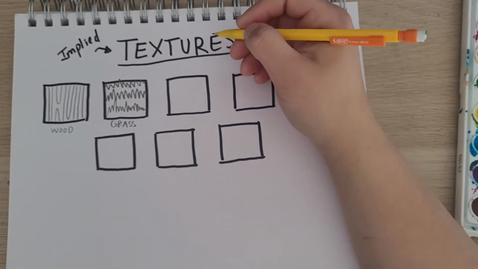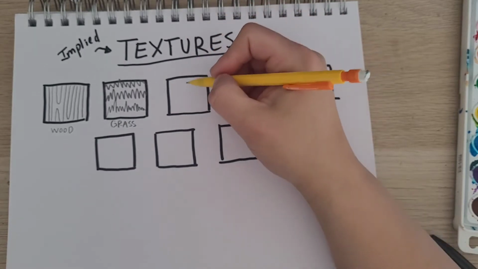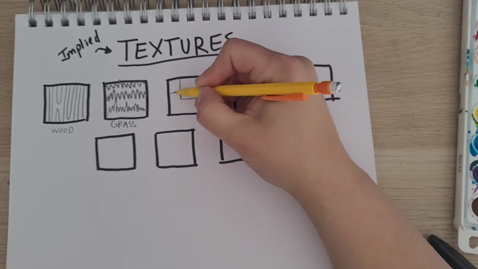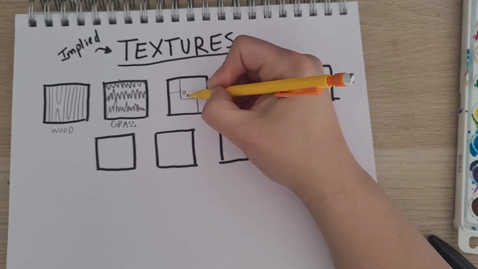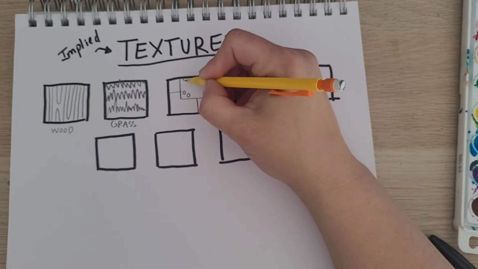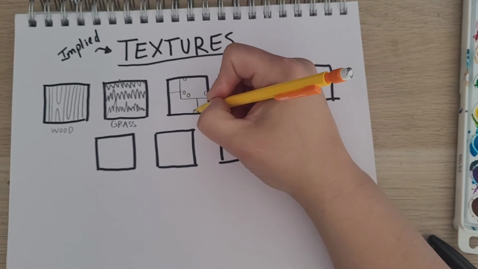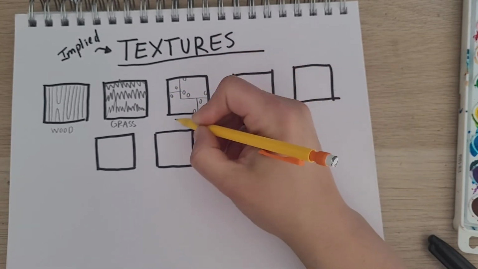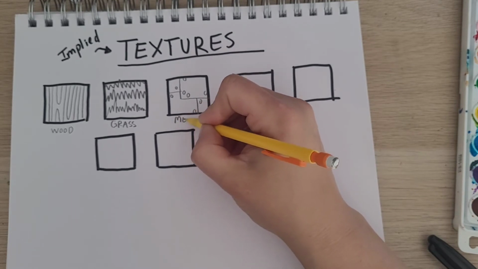Another texture could be metal slabs together. So I'm going to draw kind of 2 squares, make the bolts in the corners and say metal.